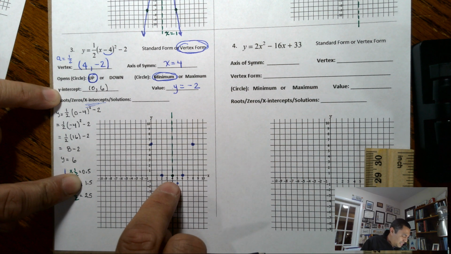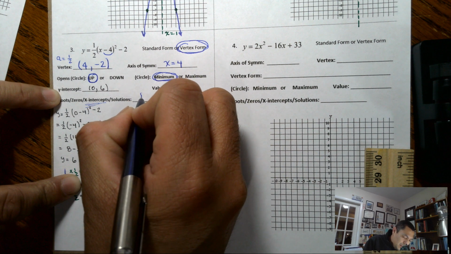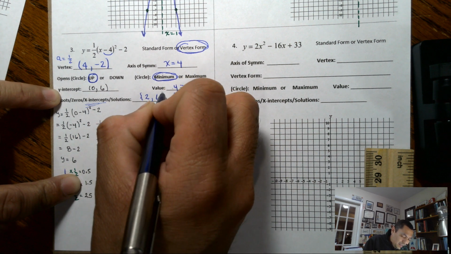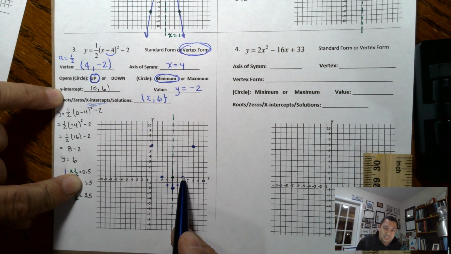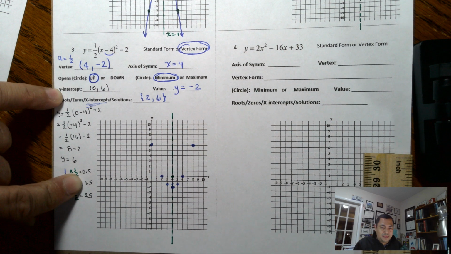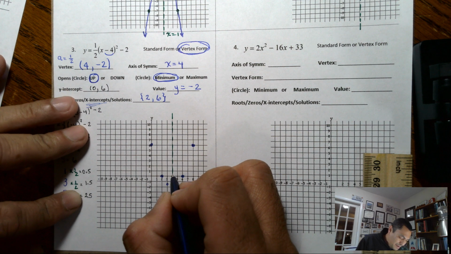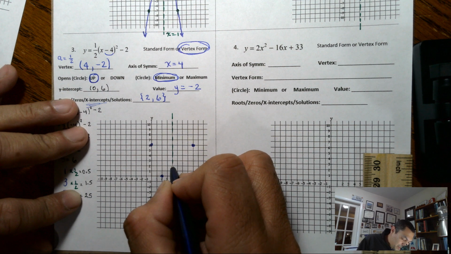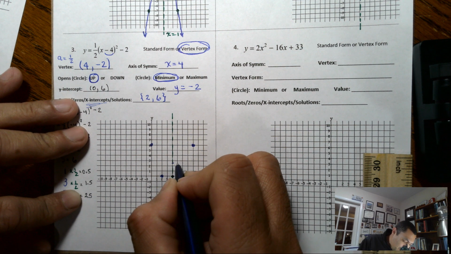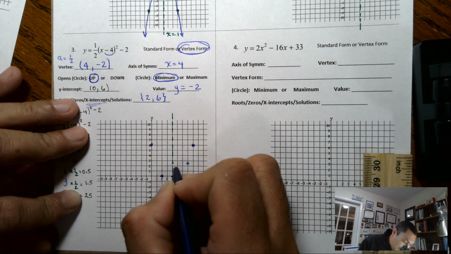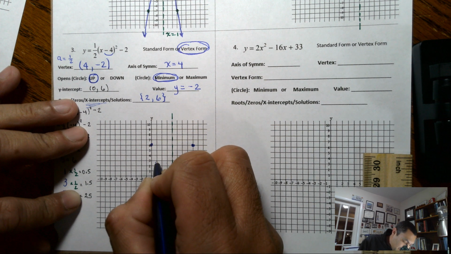So I have my x-intercepts. In this case, they are going to be 2 and 6. 2 and 6. That's where the graph is going to cross the x-axis. Now I have 2.5. So I have 2 units, 1, 2, then 0.5, then 1, 2, 3, and 1, 2, 3.